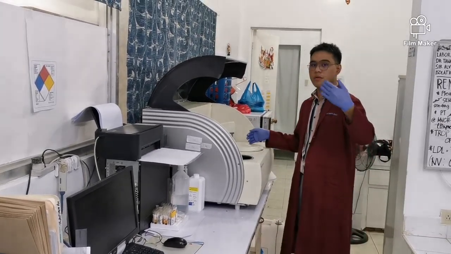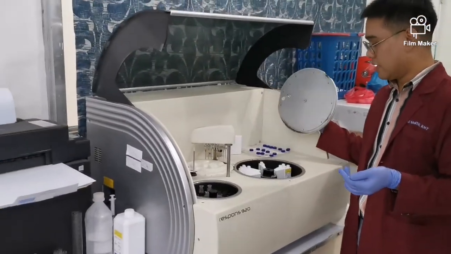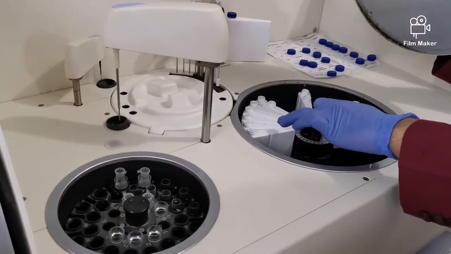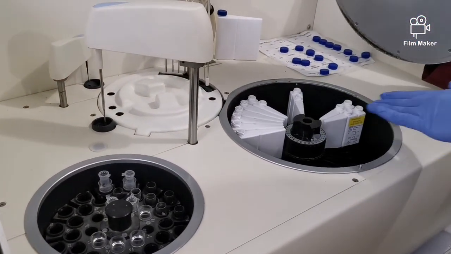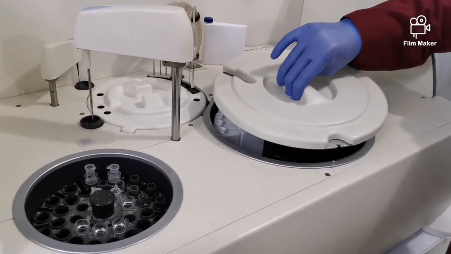If you take a look here, these are your reagents. Each canister tests a different analyte. Okay? This is what I mean when I say it measures via spectrophotometry.